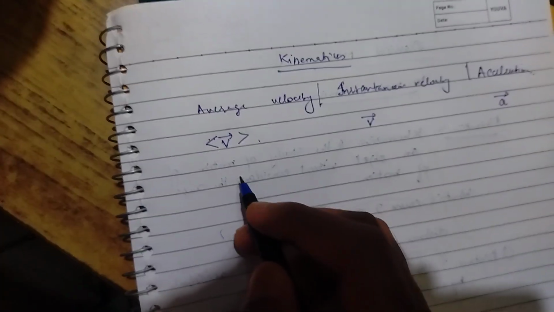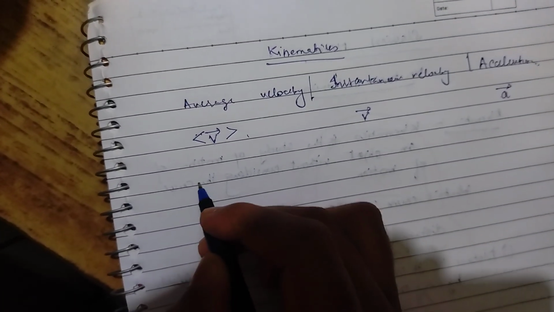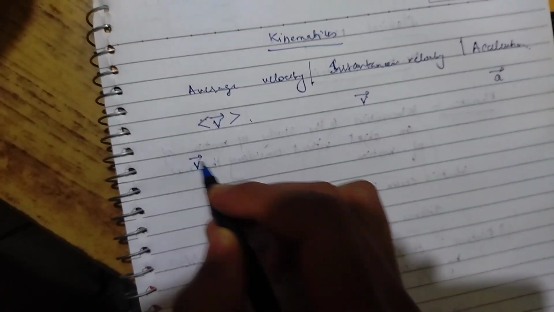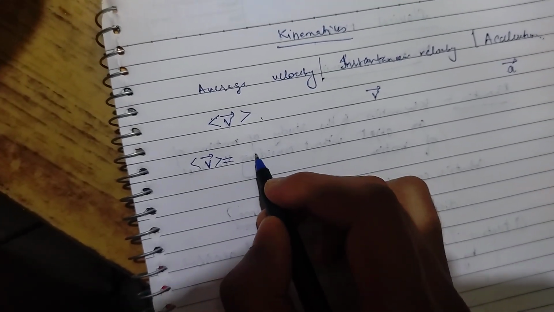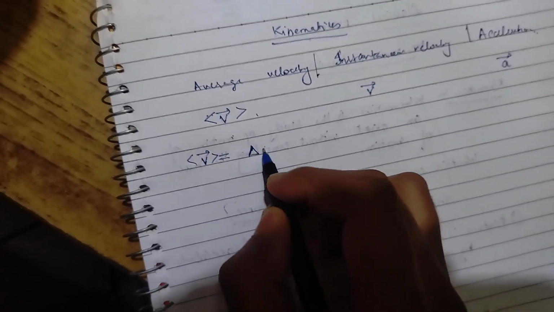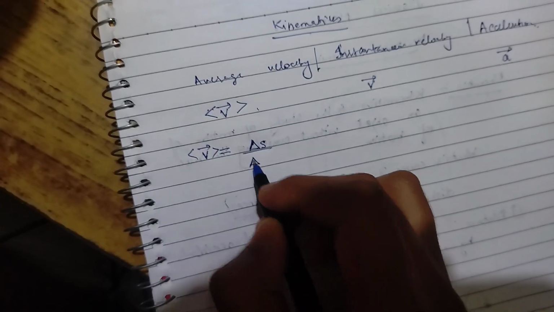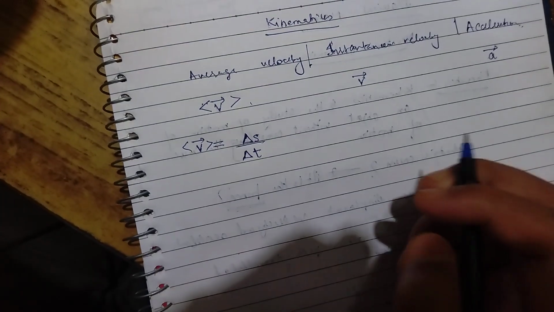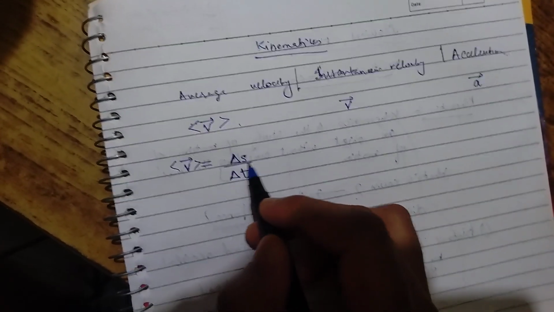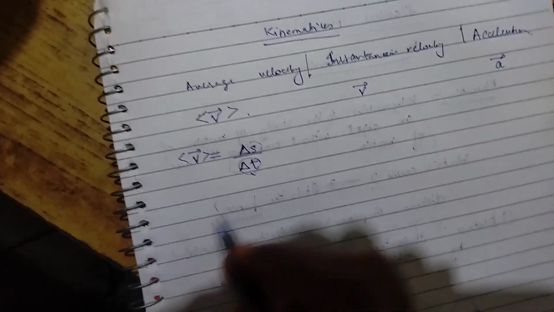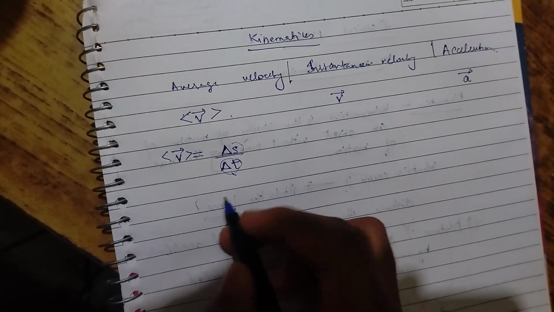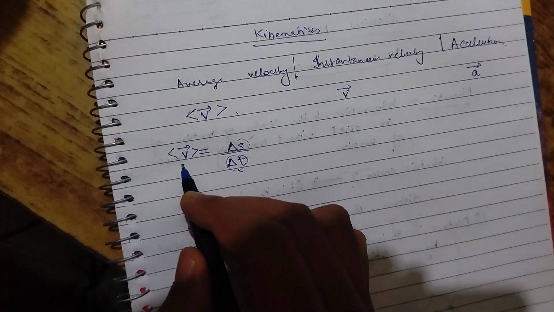Then average velocity is actually average displacement by the change in time. Average displacement in that time interval, that is delta t. It is called average velocity.